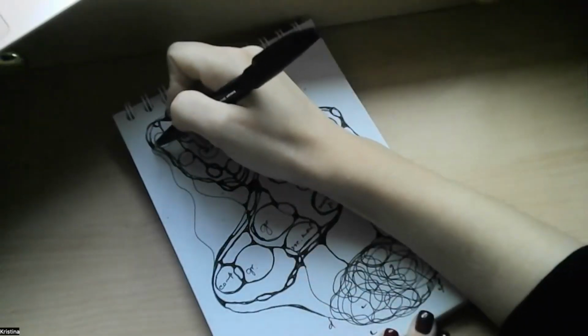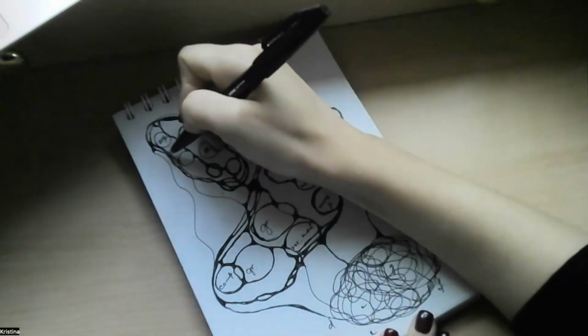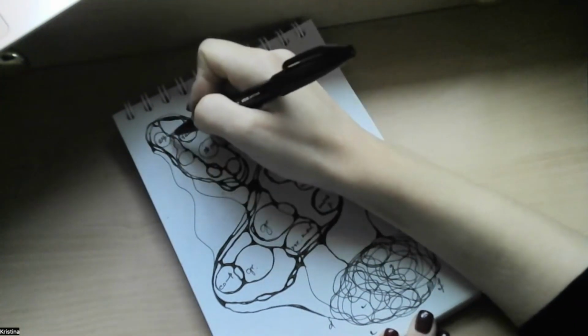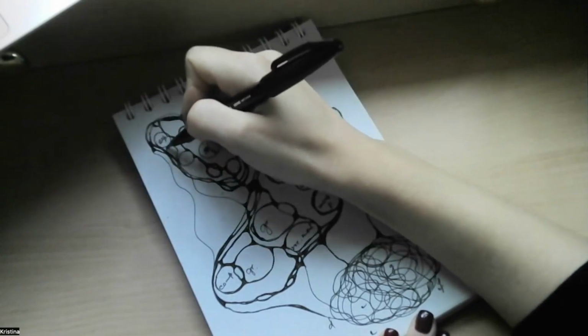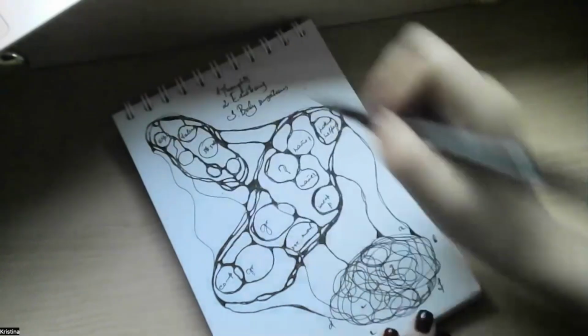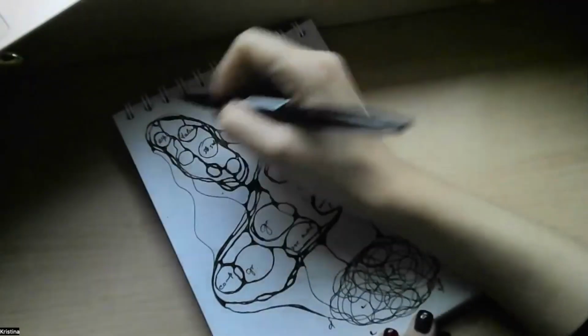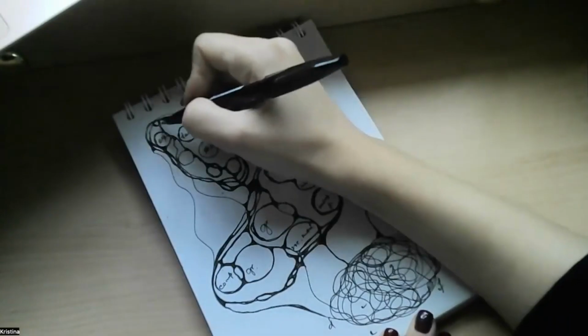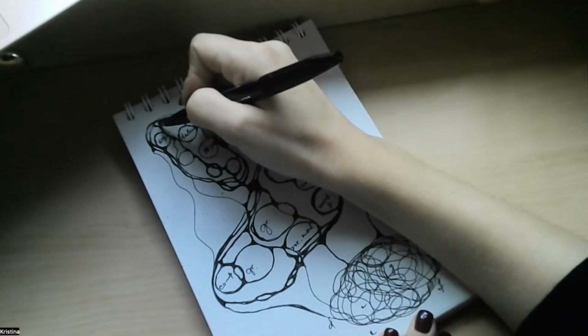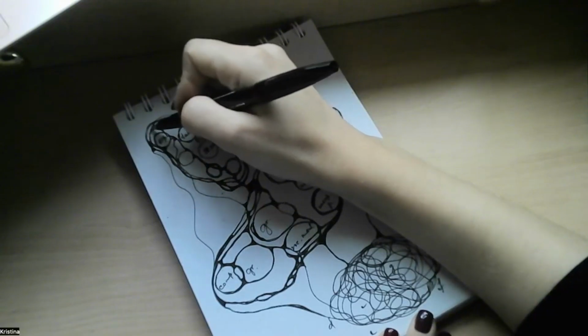So what happens in your body when you touch the dragon, when you touch some particular parts of it? So for example, when you round your talons here, how does your body react?